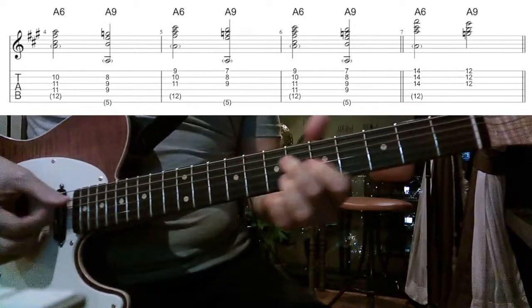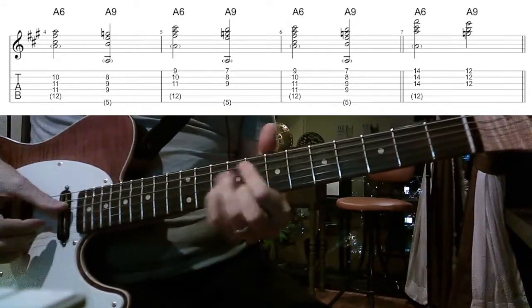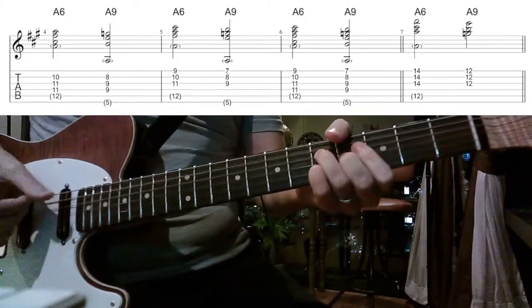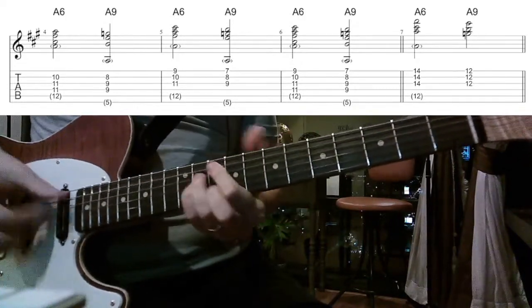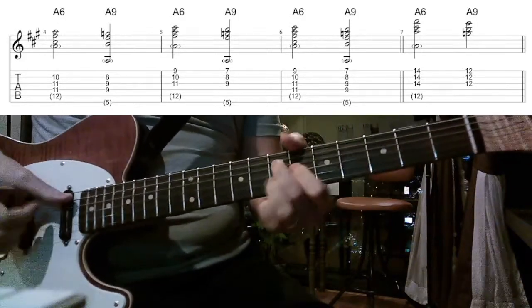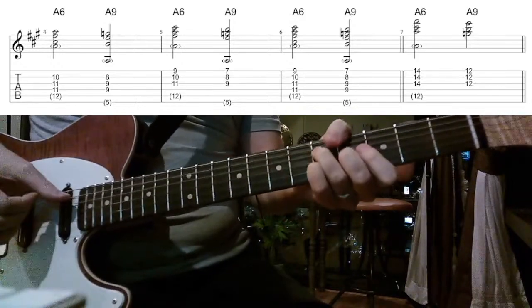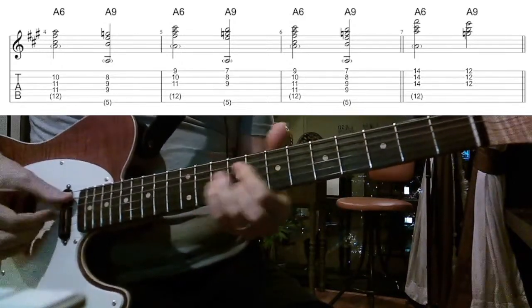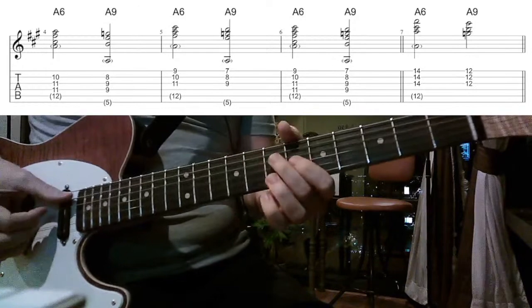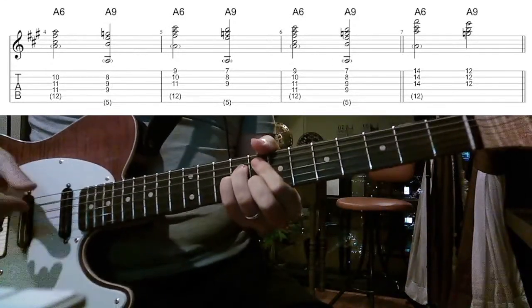Sounds real nice with those slides. So it's all up to your imagination what you can do rhythmically with this stuff.